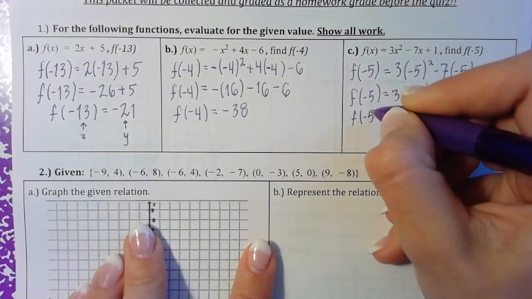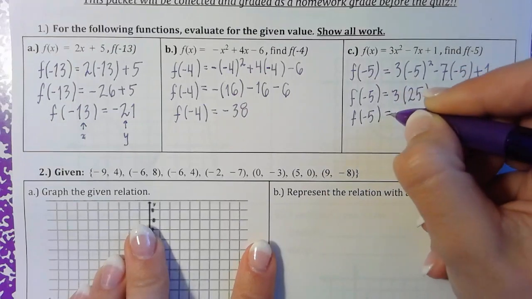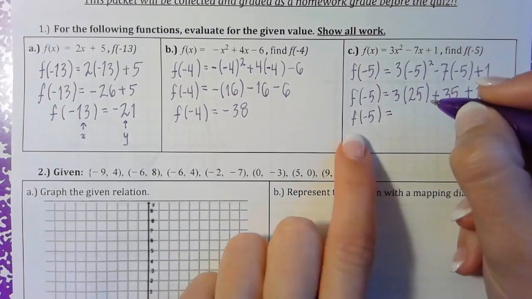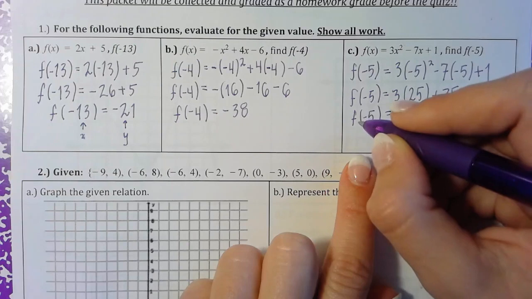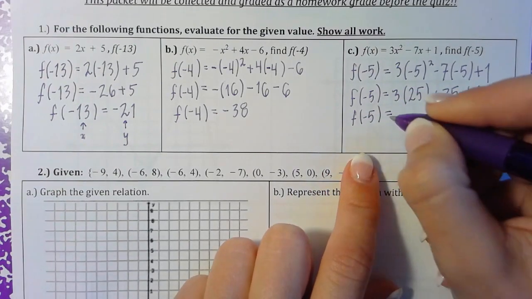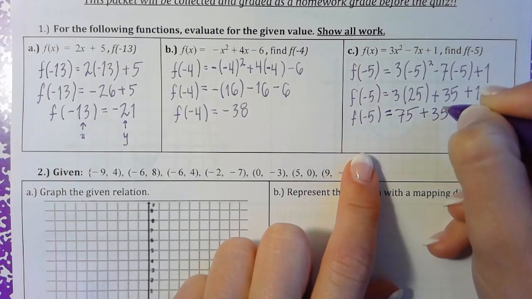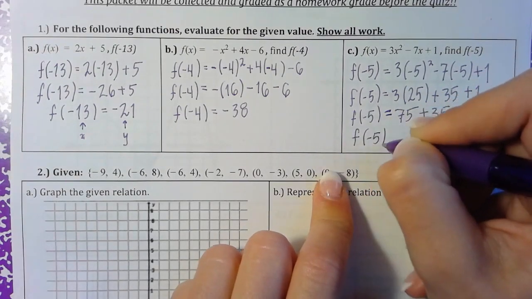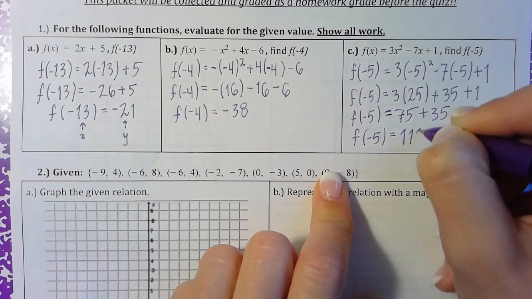F of negative 5. See, I'm even saying it out loud to myself. I'm not saying f negative 5 or f times negative 5. This is f of negative 5, the function value, the output value of the function at negative 5, when x is negative 5, is, the equal sign means is. F of negative 5 equals 111.